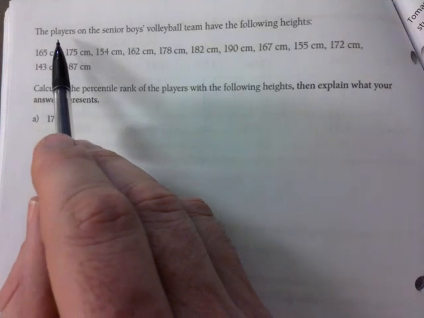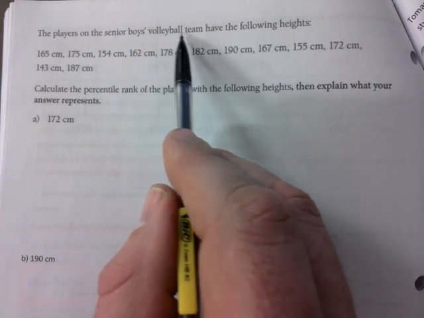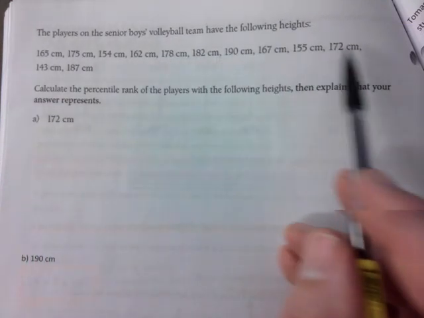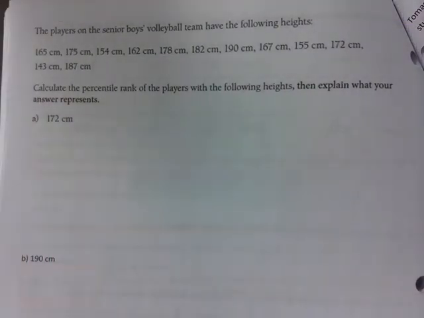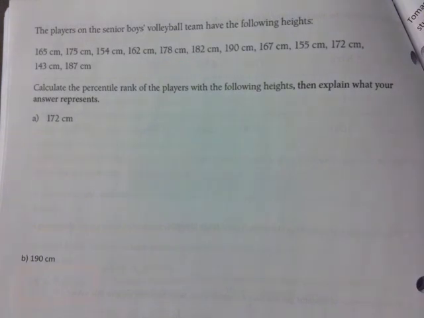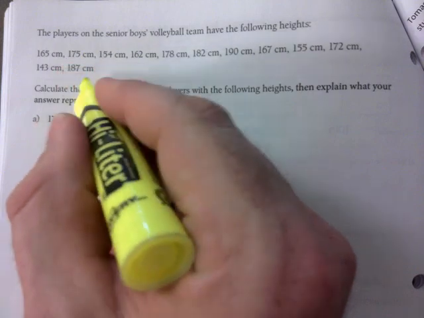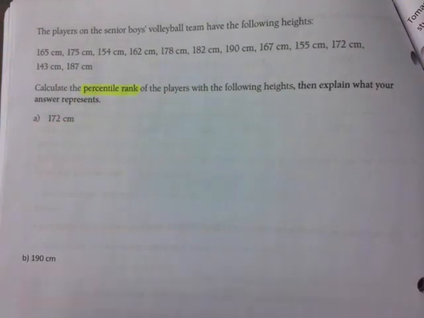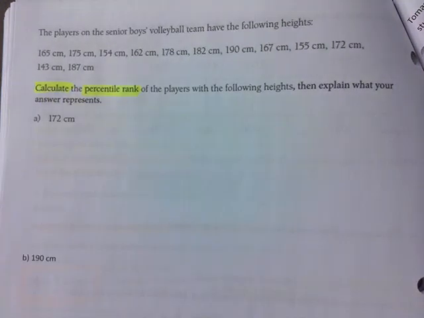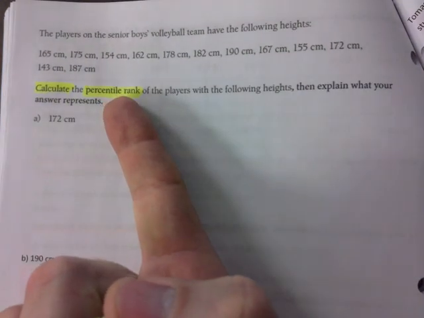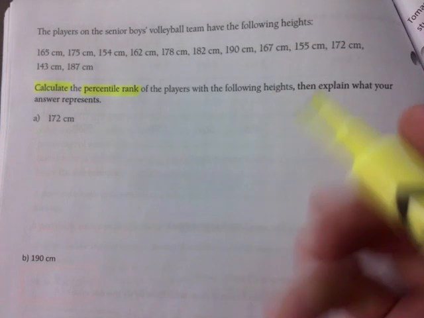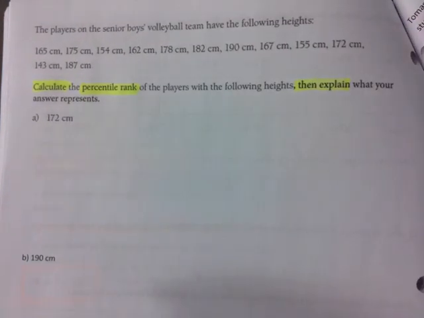That's key here. The players on a senior boys volleyball team have the following heights. So there you have a bunch of heights. Watch this. Usually stats is at the end of the exam, by the way. Stats like the last thing you end with. Don't quote me on it, they could change it. But quite often percentile rank is like the final question. I don't know why, but that seems to be the last one. So calculate the percentile rank. Calculate, by the way, that's keyword for you're gonna have to do some number crunching. Percentile rank of the following heights. Then explain what the answer means.